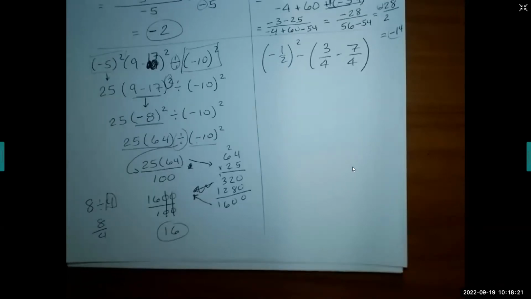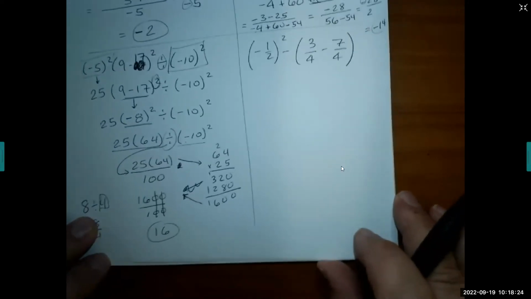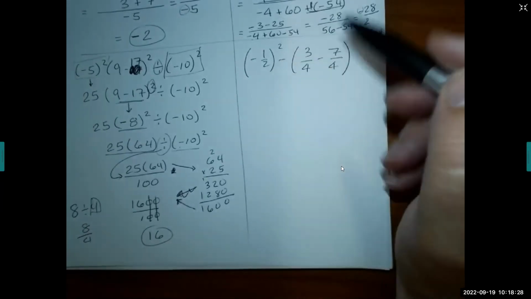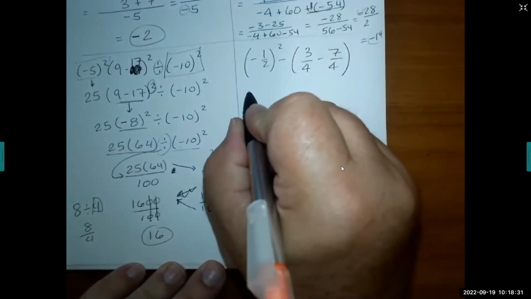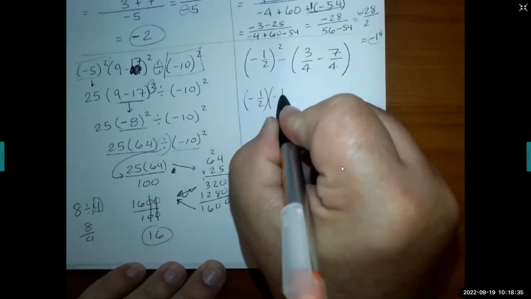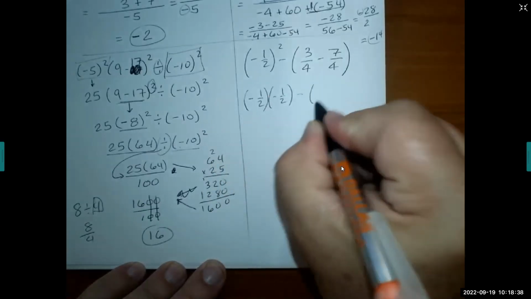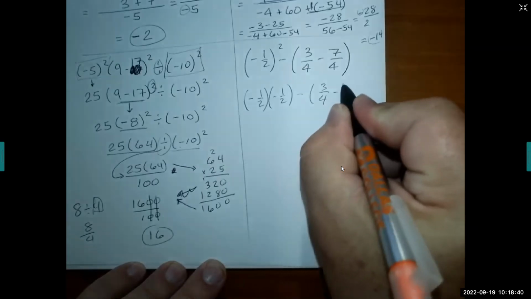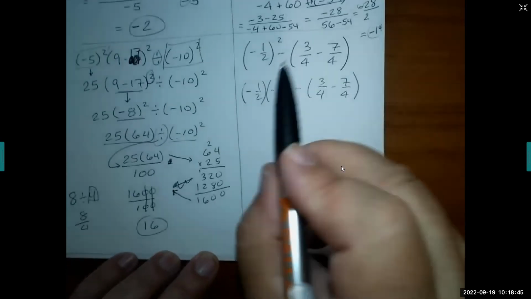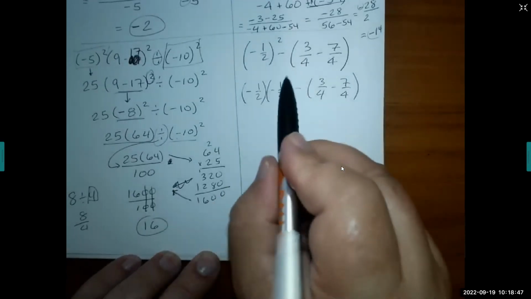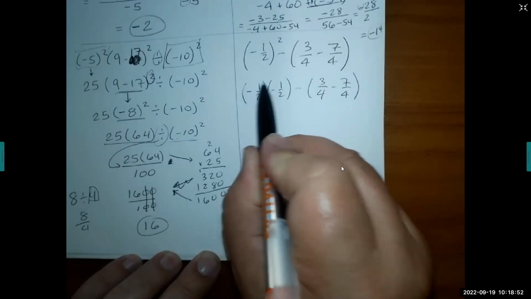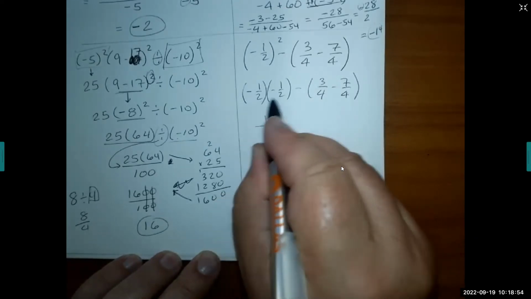Whenever you have a fraction raised to a power, what that really means is I have -1/2, -1/2, -1/2. So whenever you multiply fractions, nothing cancels. Negative times negative is a positive. 1 times 1 is 1. 2 times 2 is 4.